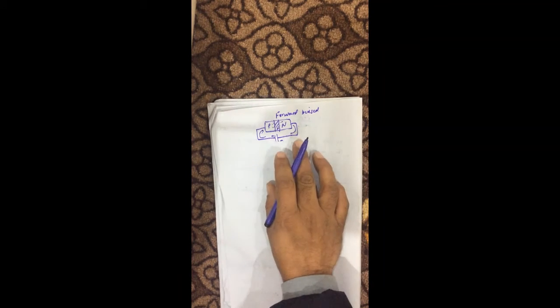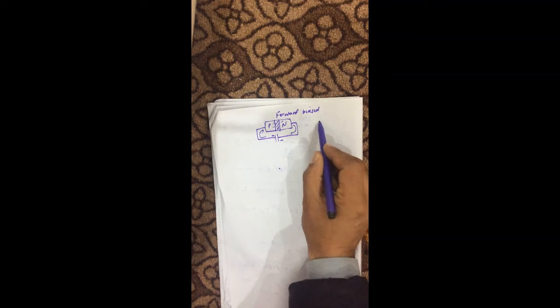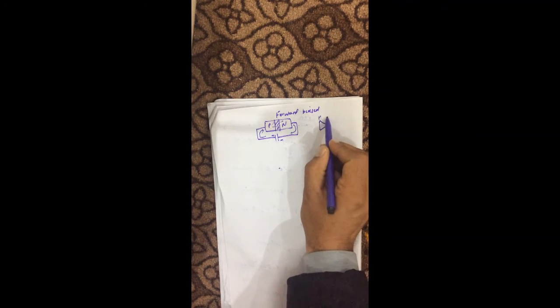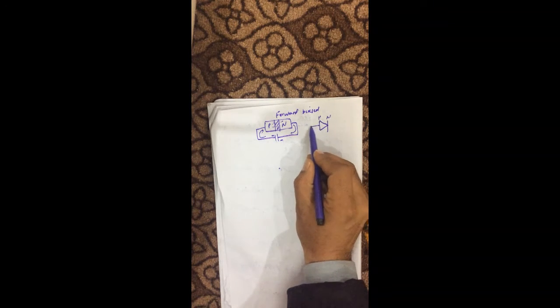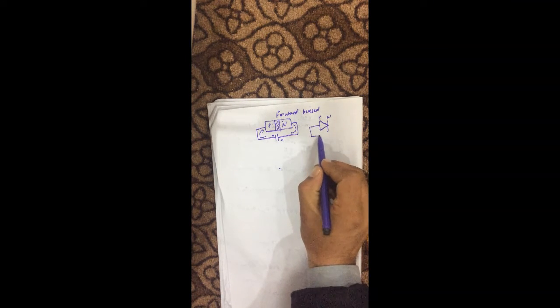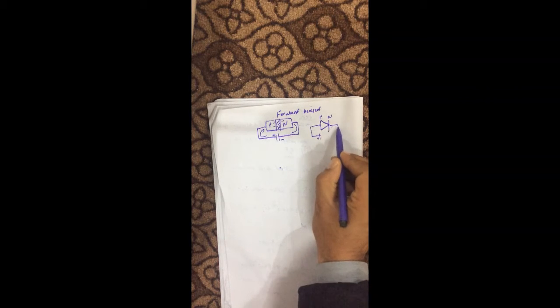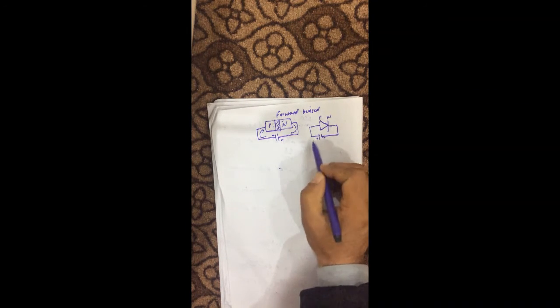The notation for the p-n junction diode, we normally represent it by this notation. This is the p region and this is the n region. Now if this p region is connected to the positive terminal and the n region is connected to the negative terminal, then this diode is forward biased. We also say that this is on, and this circuit is called a short circuit.